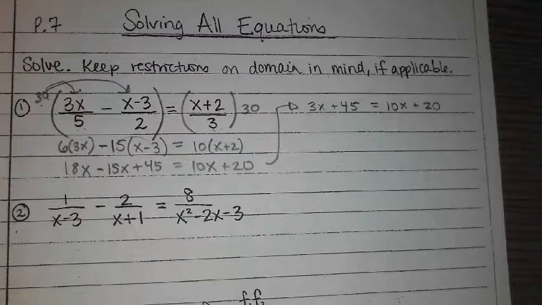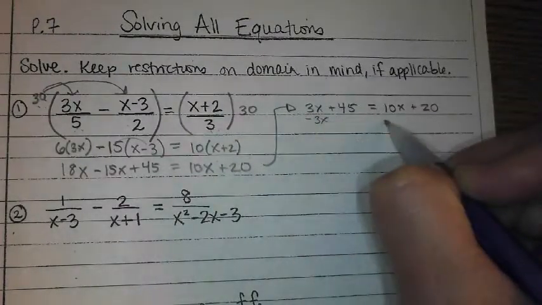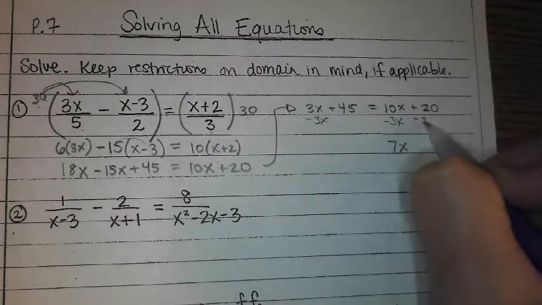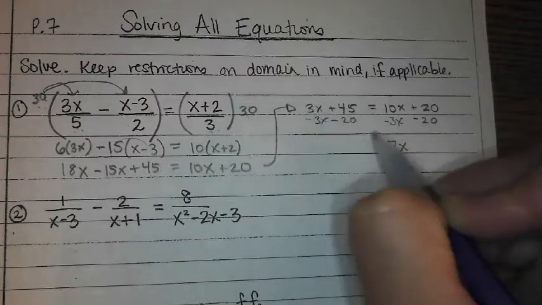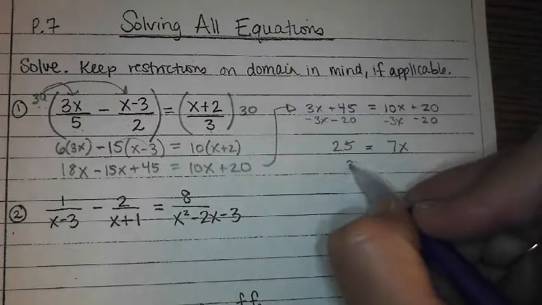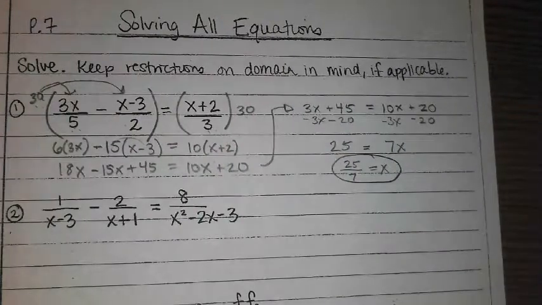And then I'll get all my x's over to the left, so when I subtract the 10x over to the right, I'll have 7x. At the same time, I'm going to subtract this 20 over to the left. I'm going to have 25. And then divide by 7 on both sides. And your answer is 25/7.